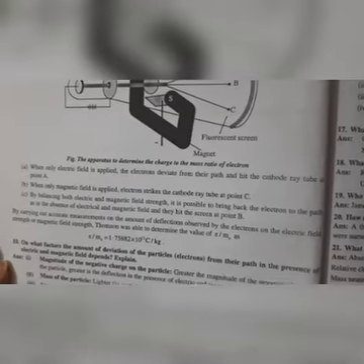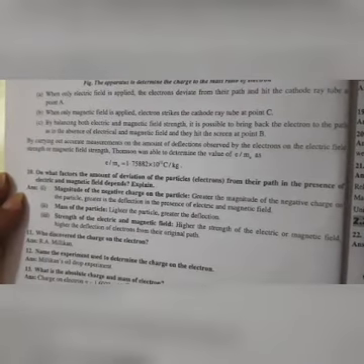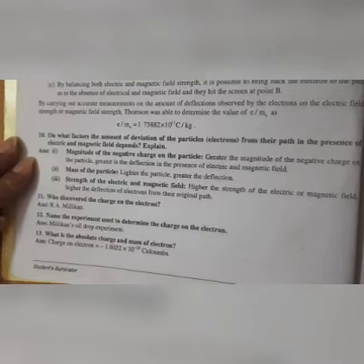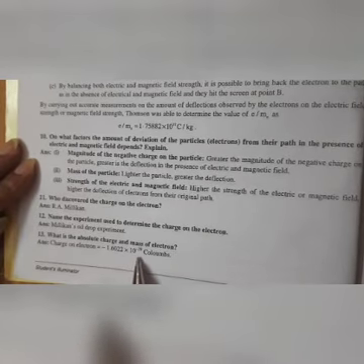After finding the charge to mass ratio, it was easier for him to give the absolute charge on the electron. So later on, by doing several experiments like Millikan's oil drop experiment, it was found that the absolute charge of the electron is minus 1.6022 into 10 raised to minus 19 coulomb.